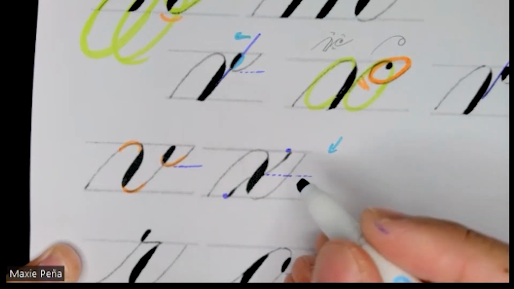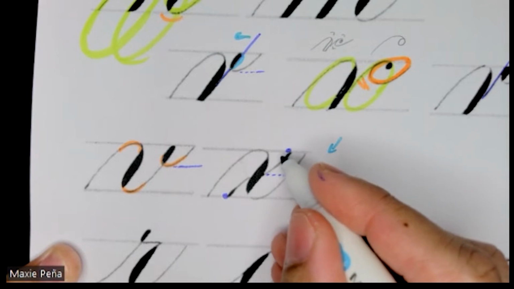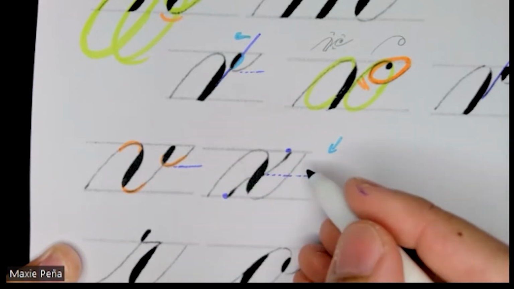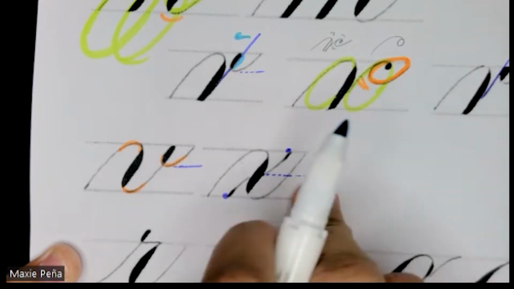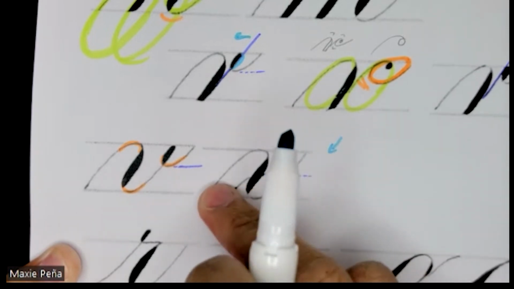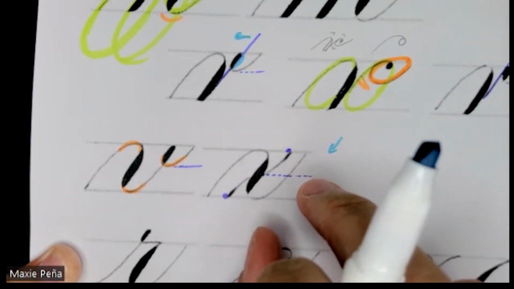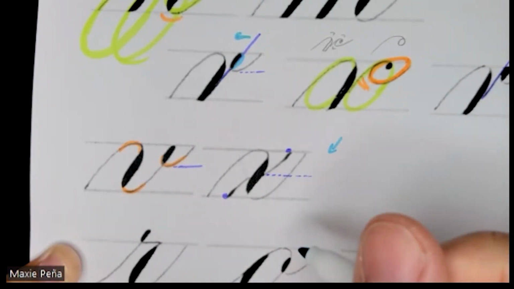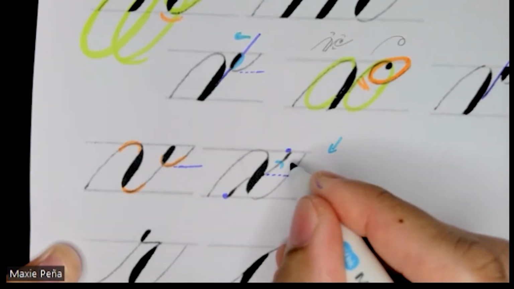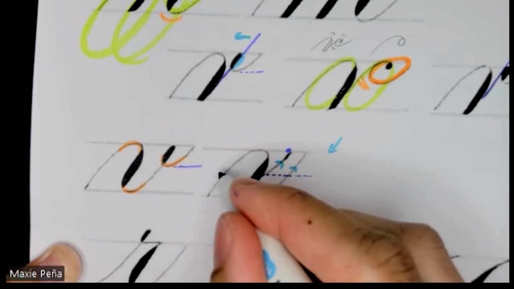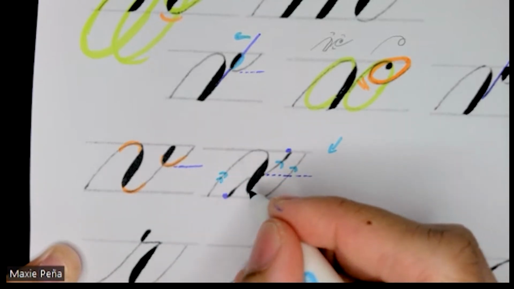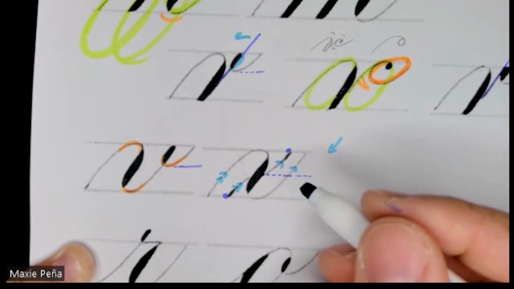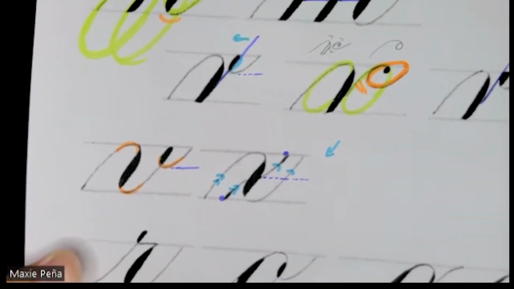While I go down from here to here, I am looking at my curvature. How did I exit? How did I enter? Try to keep it as parallel as you can to give that sense of harmony on your letter. It's not super parallel here on the page, but we will try our best to do that right now.